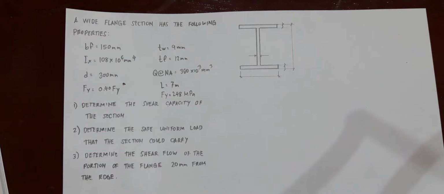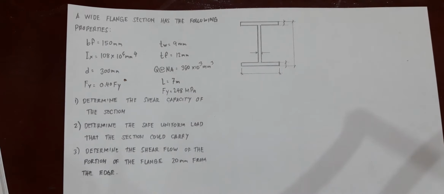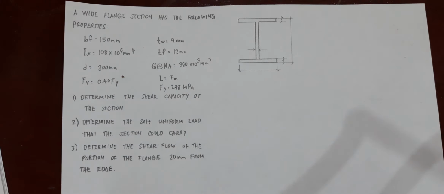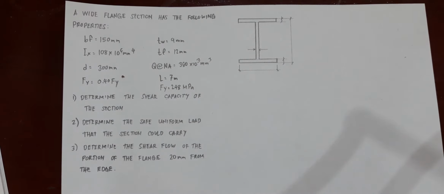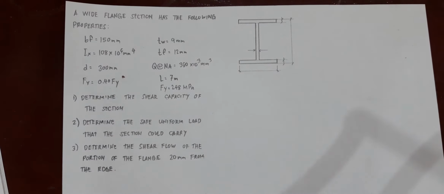You have the moment of the area with respect to the neutral axis to be 380 times 10 raised to the 3 mm cubed. The span of the beam is 7 meters and the yield strength is 248 MPa. Your task is to determine the shear capacity of the section, then the safe uniform load that the section could carry, and then the shear flow of the portion of the flange 20 mm from the edge.